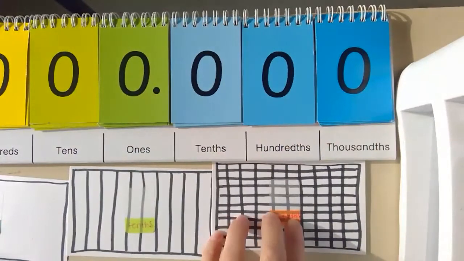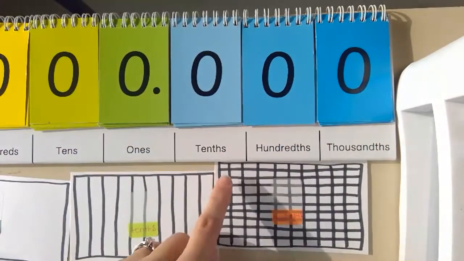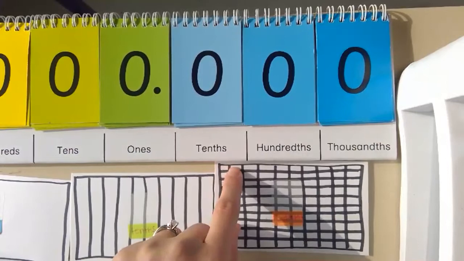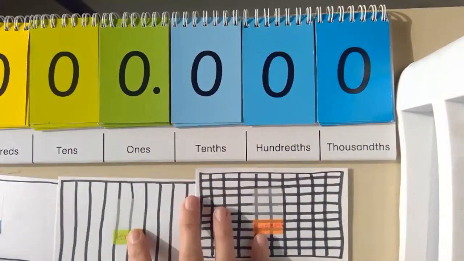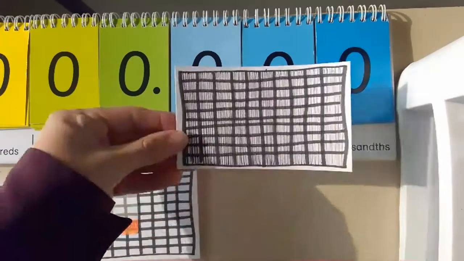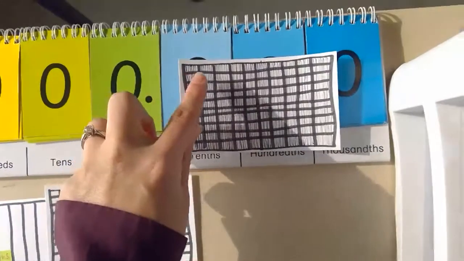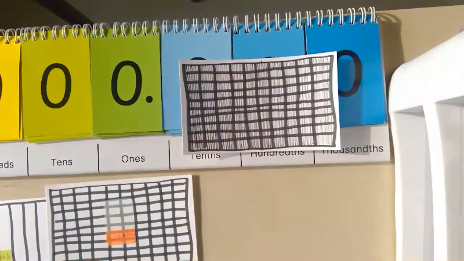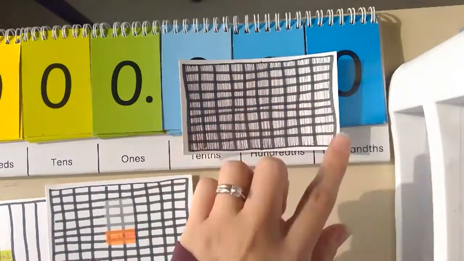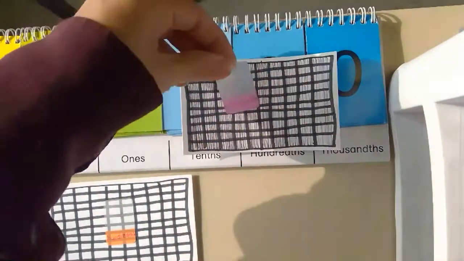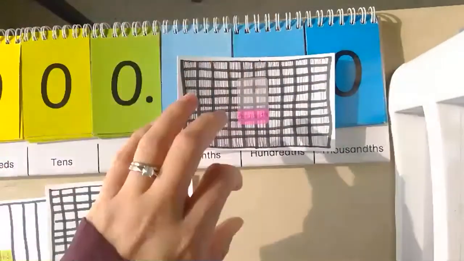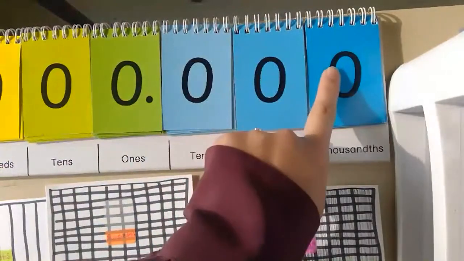Ooh, so think about if I had my hundredths and I made each one of these little boxes into 10 pieces, if I cut them into that. So look here. I have cut each of these boxes into 10 pieces. So now I have 1,000 little pieces. So these will be known as my thousandths.